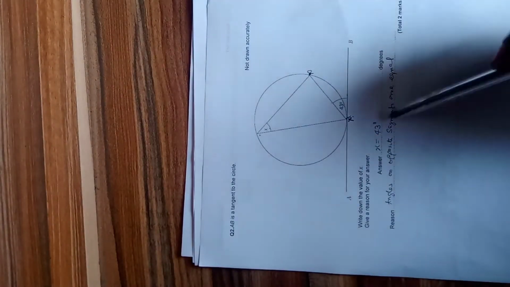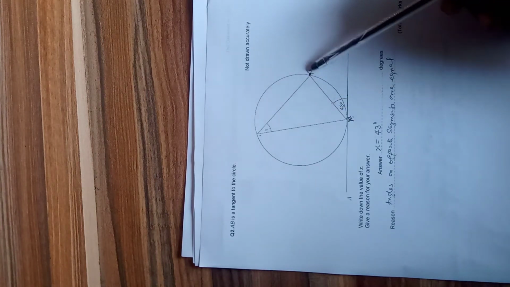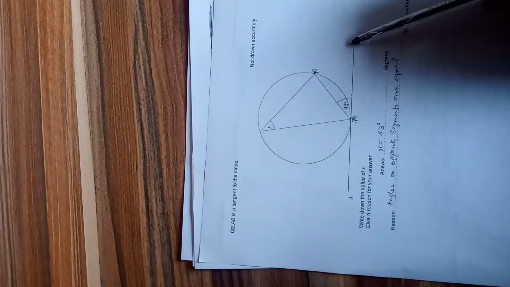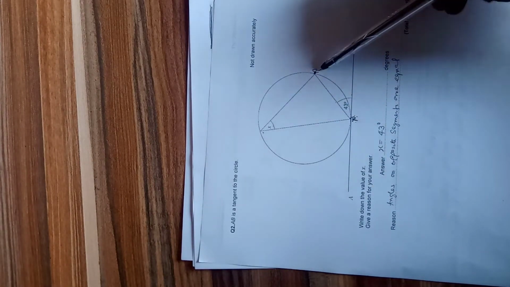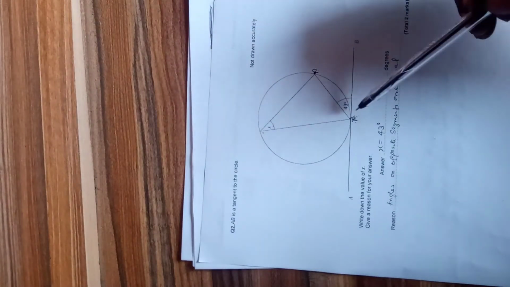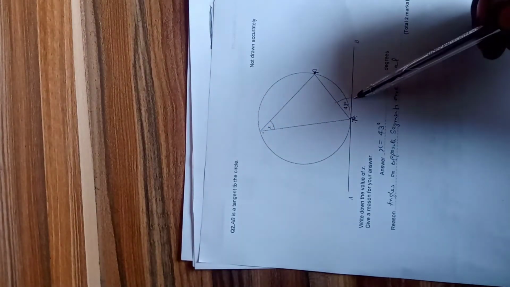So what this theorem simply means is that the angle formed between a chord, this MN, and the tangent is 43. If from the ends of the chord you draw lines to meet at the circumference, this angle x equals this angle.